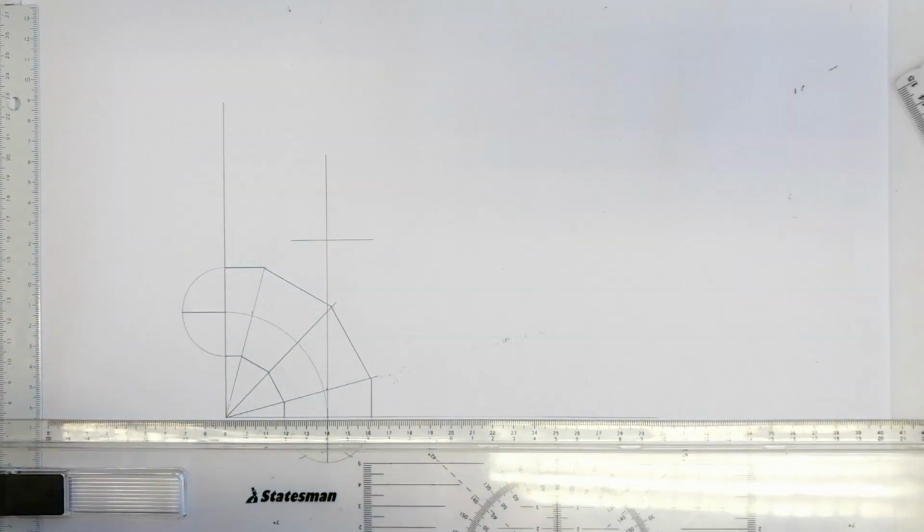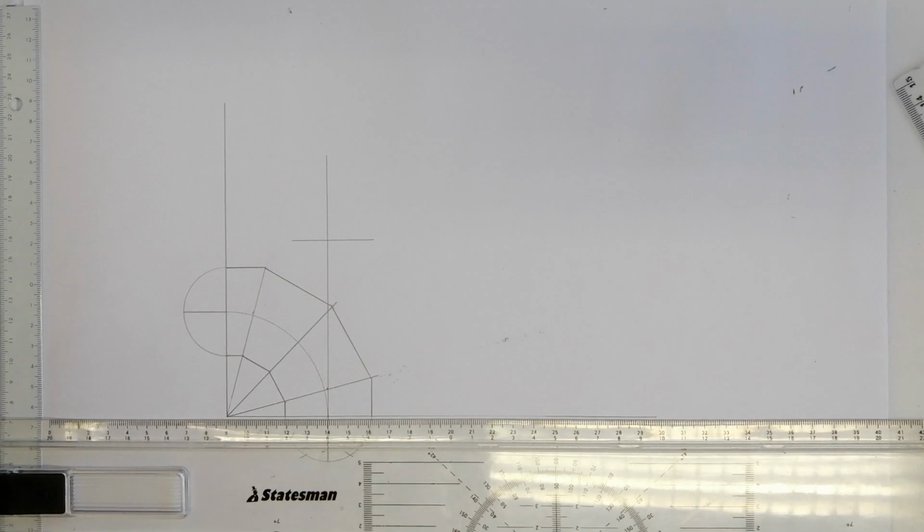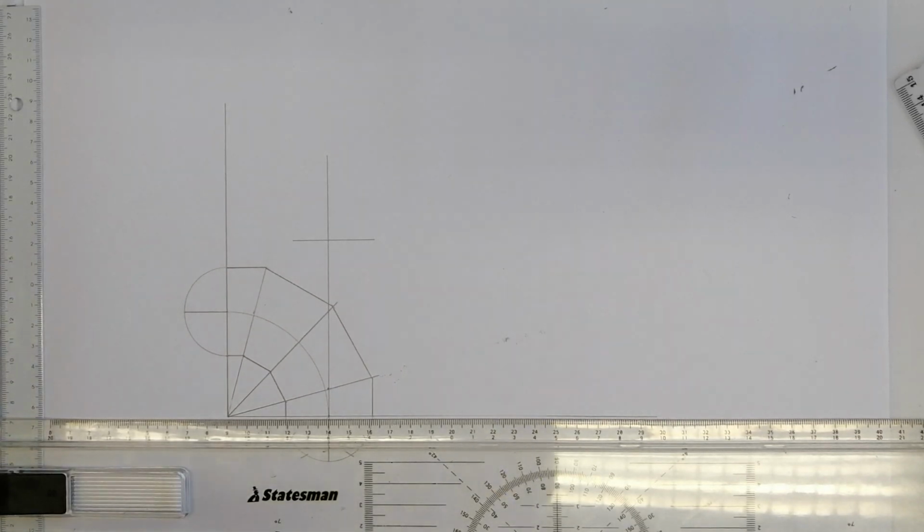Now the diameter of the branch is 175, to scale divided by 5 is 35, and 35 divided by 2 is 17.5, so we'll take 18 millimeters.